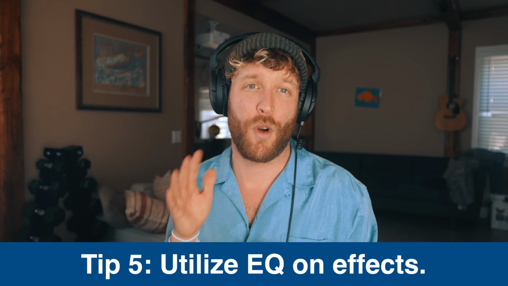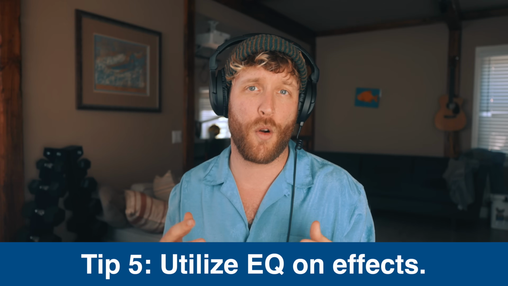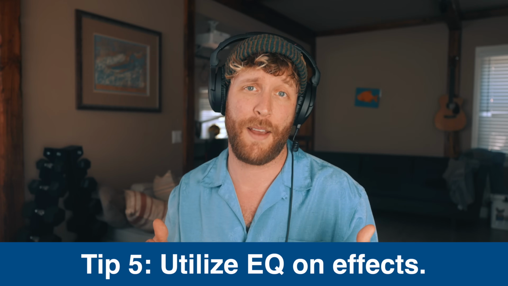Okay, I'm getting carried away. Let's move on. My fifth tip is to utilize EQ on effects. What I mean is when you're sending things like vocals to a reverb return or a delay, you can actually EQ the effect itself. This is something I hear pros, including myself, do all the time to take production to the next level. Let's go ahead and see this tip in action.